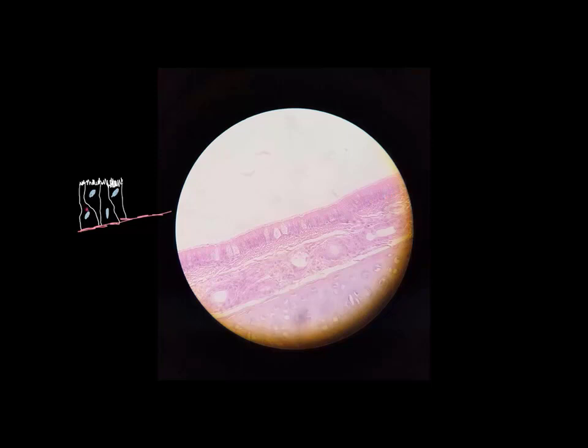Some of them are a little wide at the bottom and narrow at the top, and its neighbor may be wider at the top and narrow at the bottom. So it kind of looks like there's two layers or more there, but if you really look closely, they all sit on this same basement membrane, so it's only one layer thick. It's falsely stratified, pseudostratified.